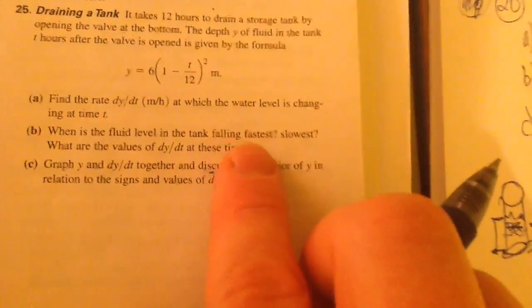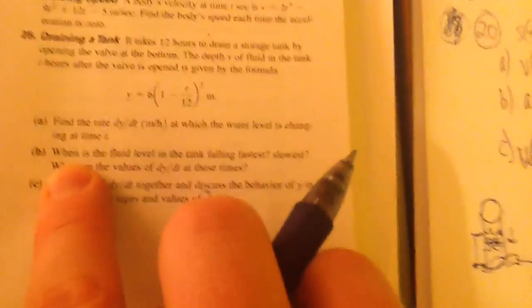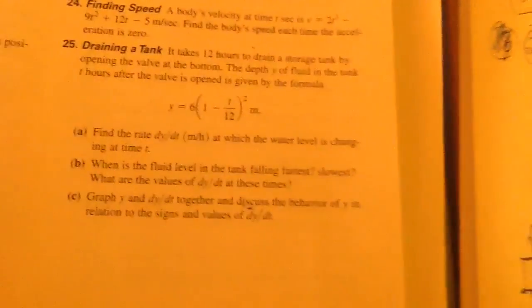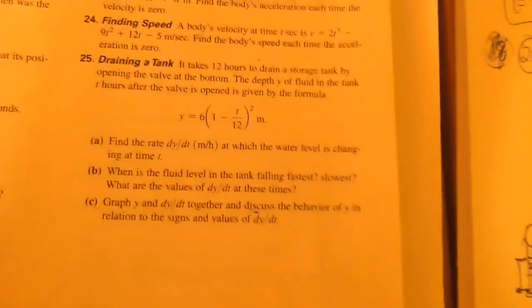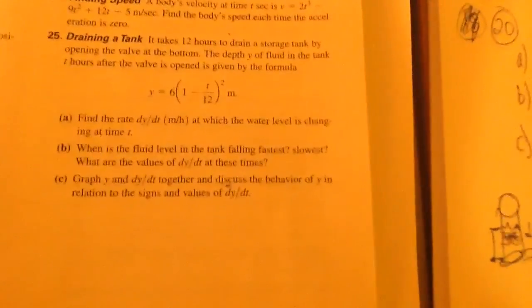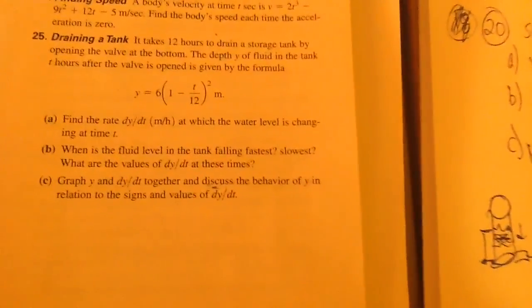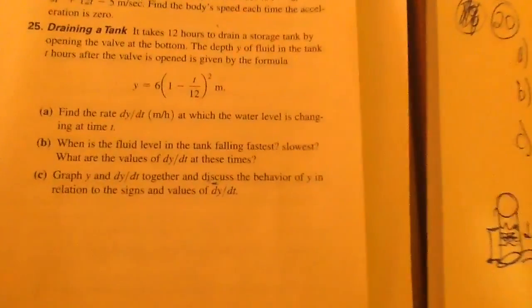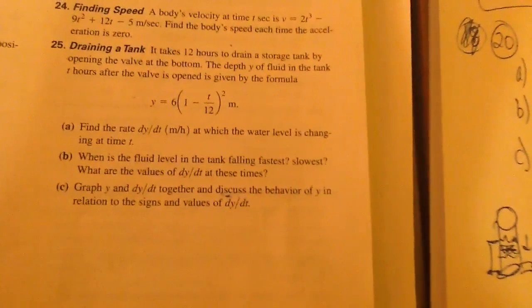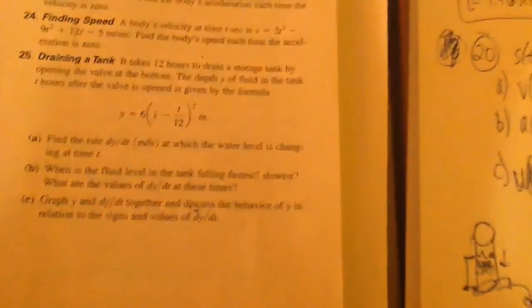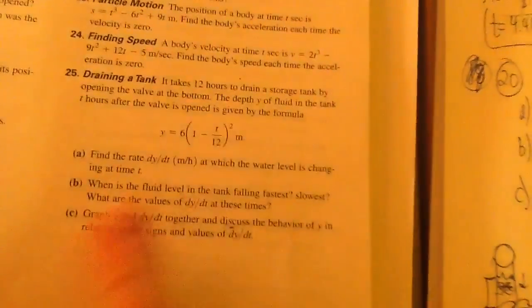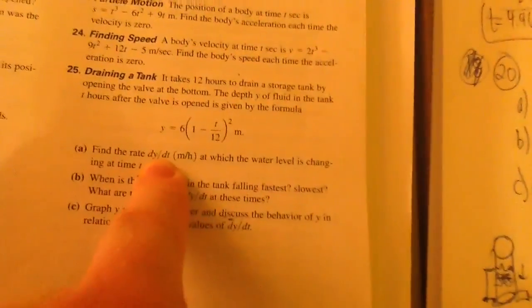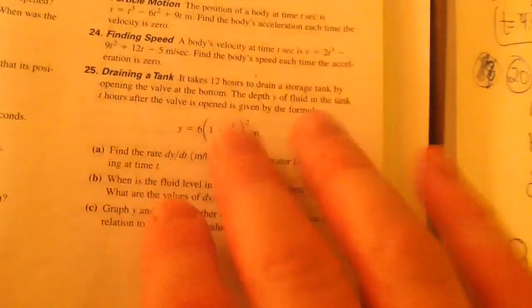So when is it falling the fastest? The key question is when, so you know you're solving for t. Keep in mind it's a calculator problem. Maybe you want to graph it, see when it's the highest and lowest, right? Slowest would be when it's the lowest point. I'm not going to tell you which one to graph, whether you want to graph depth or you want to graph the change in depth over time. We'll work together as a class on that one. That'll be fun.